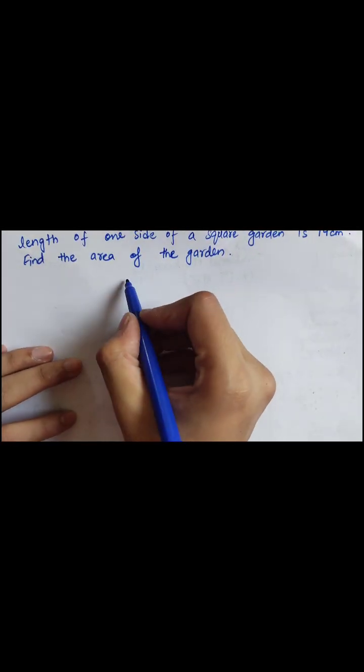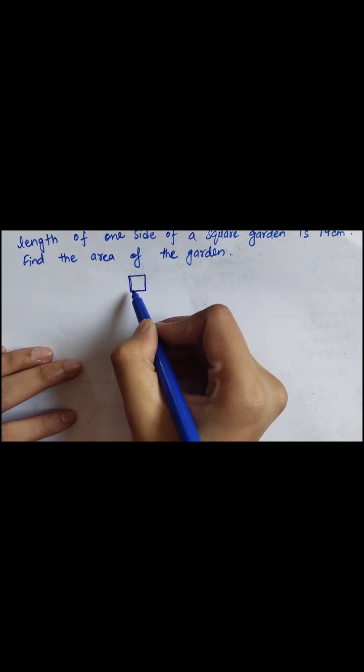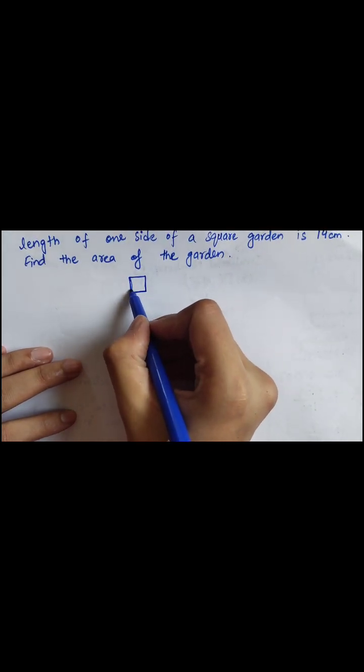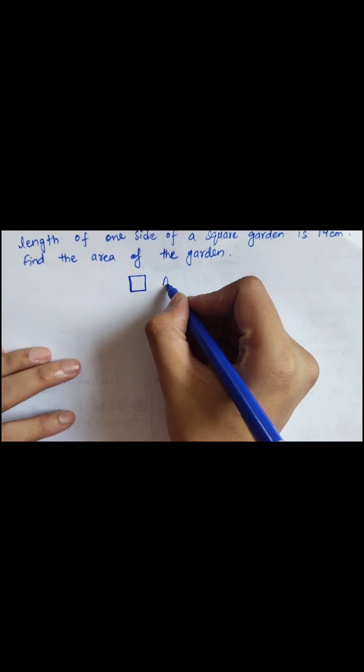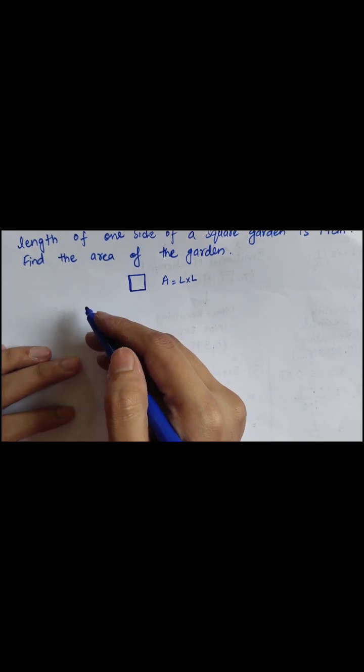Our next question is this. For example, we are given the length of one side of a square garden is 14 centimeter. Find the area of the garden. As we know, this is your square garden. The length of this side is equal to this side, and the formula of area we know is length into length. But here this question comes under squares and square roots.